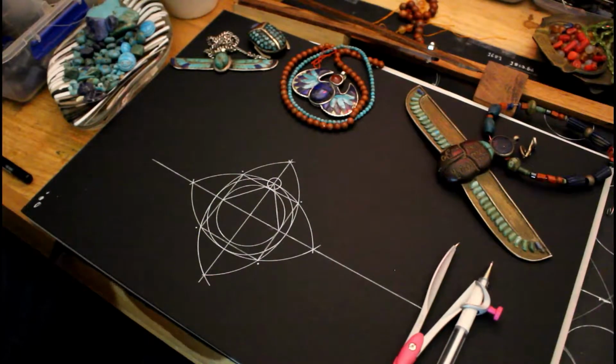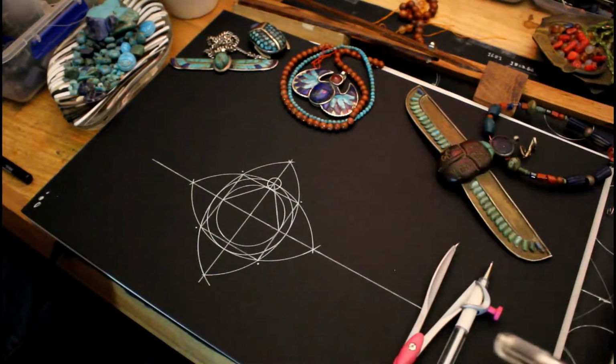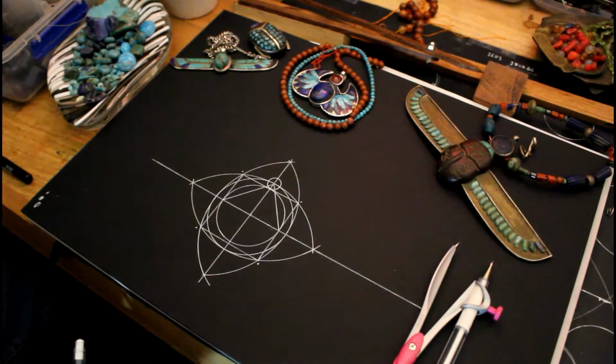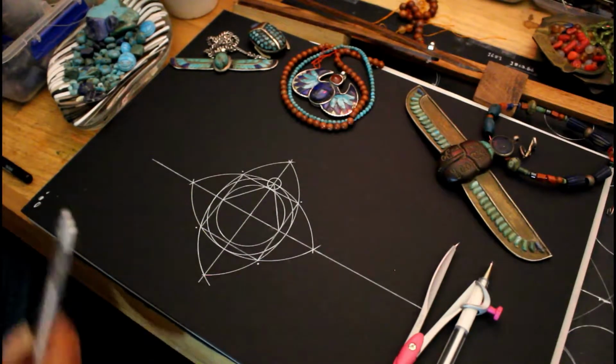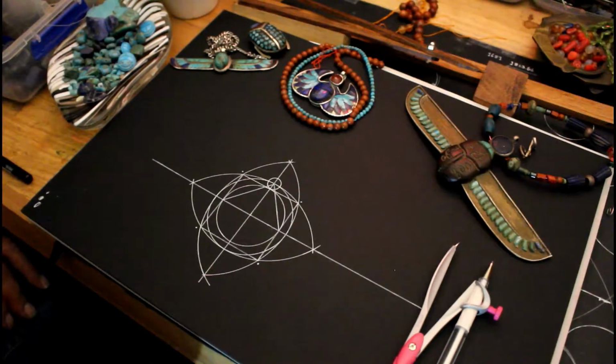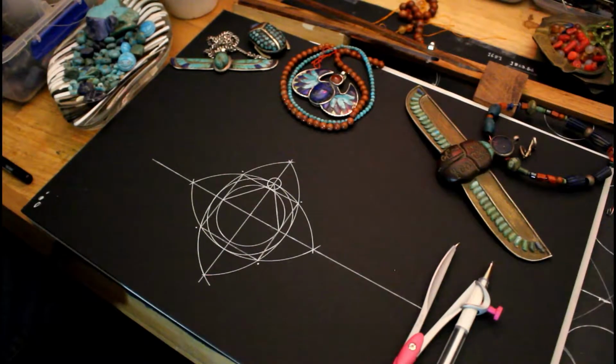Alright, well, what you can see there is a triangle. We've created a triangle. This triangle that we're looking at in elevation here is the exact same proportions as the Great Pyramid on the Giza Plateau.